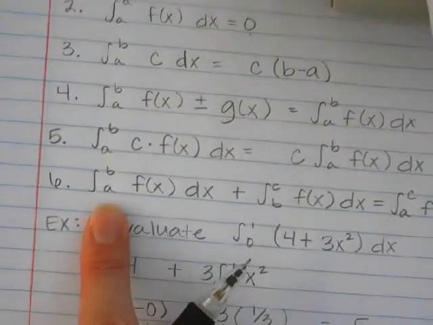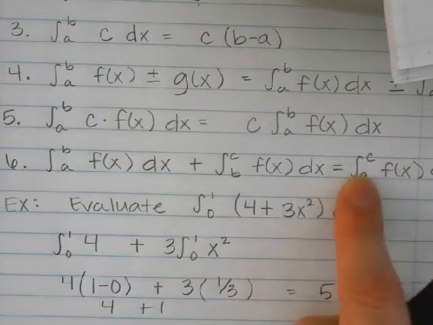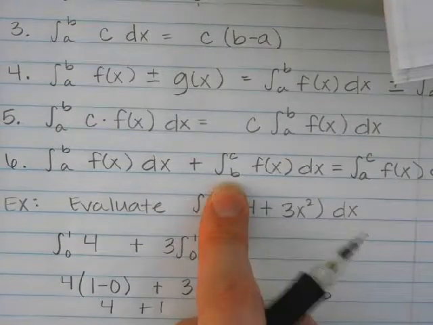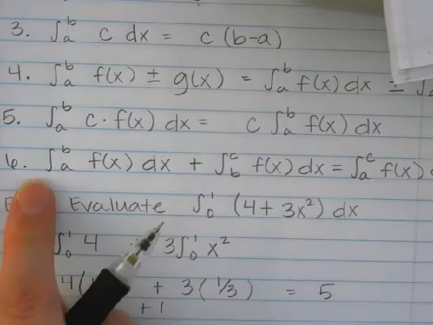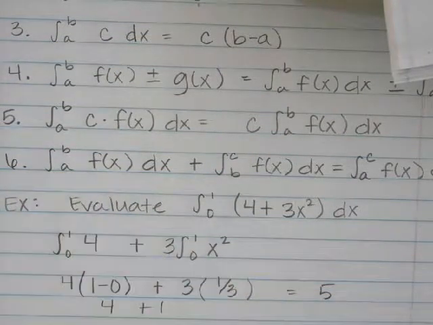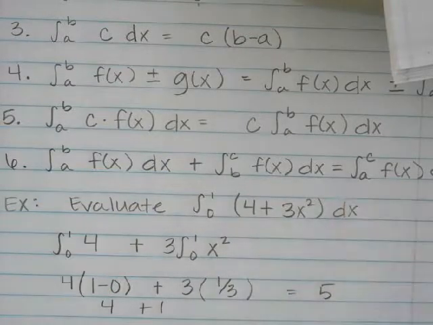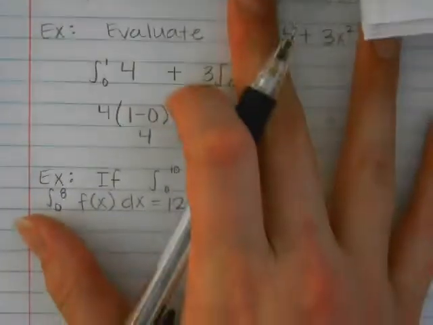That's using number 6. It's saying if they started here, this is the one where they said from 0 to 10, and this is the one from 8 to 10. So that means this one must have been 0 to 8. 0 to 8, 8 to 10 is 0 to 10. Yeah, let's write it out like number 6.